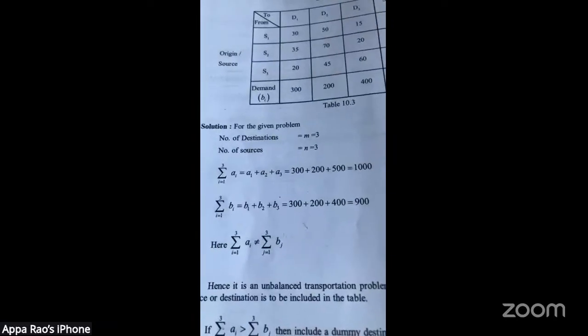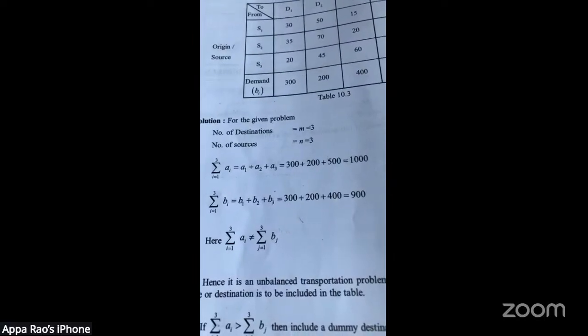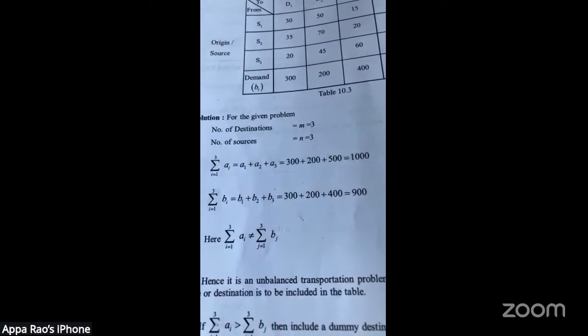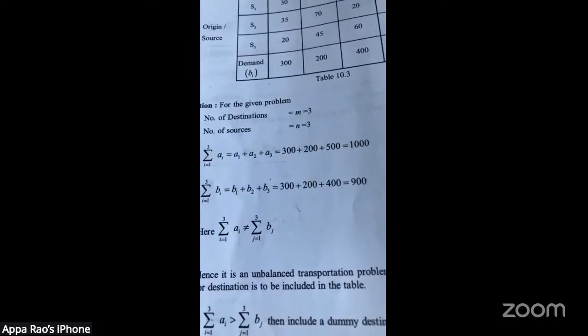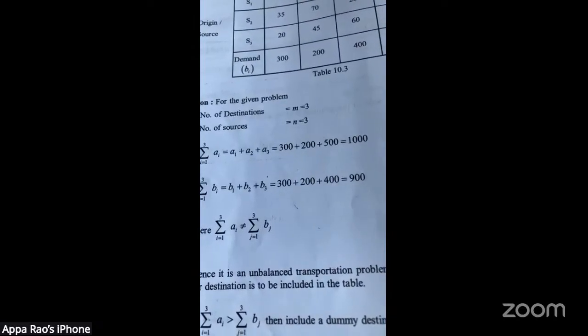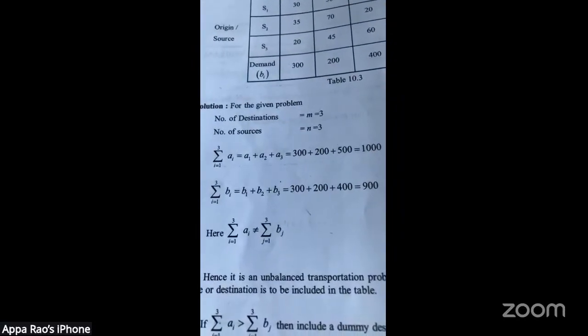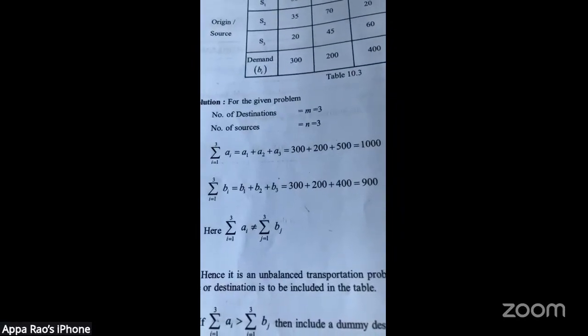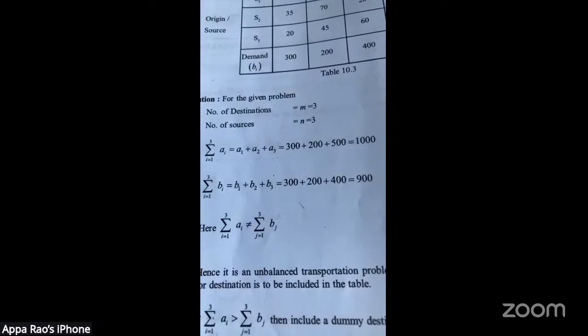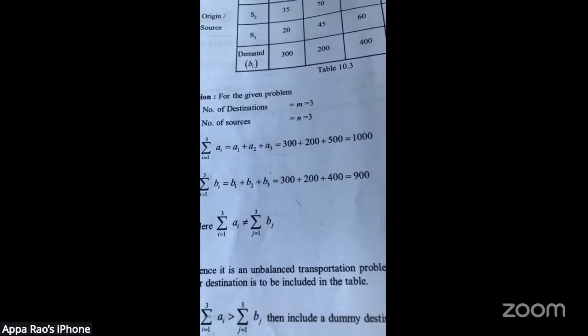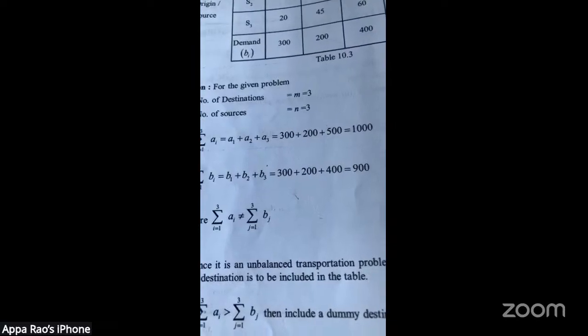Sigma ai, i equals 1 to n, equals A1 plus A2 plus A3, that is 300 plus 200 plus 500, equals 1000. Sigma bj, j equals 1 to n, equals B1 plus B2 plus B3, that equals 300 plus 200 plus 900.